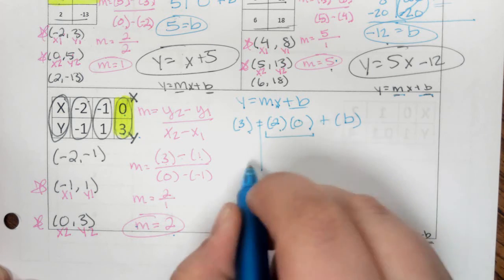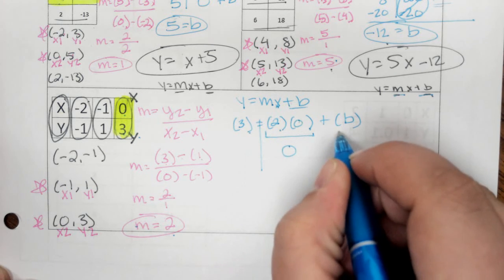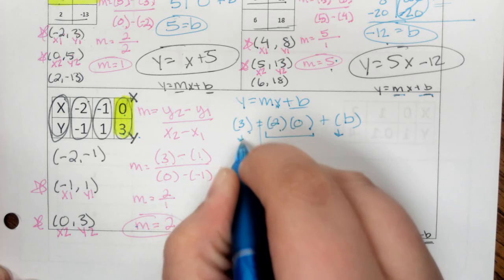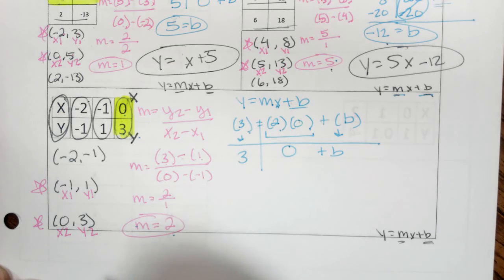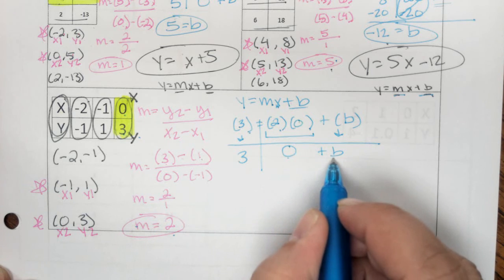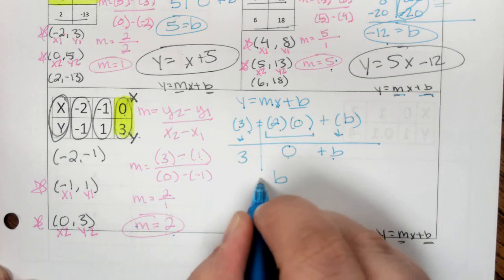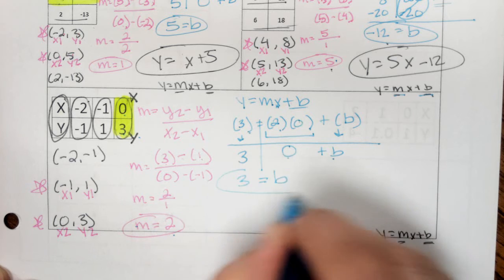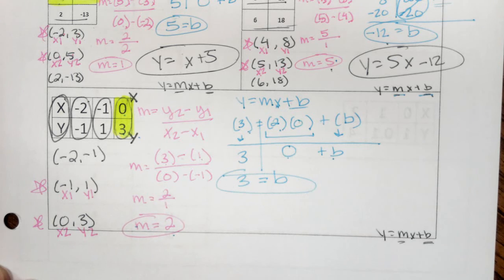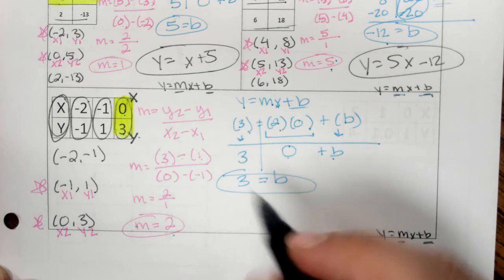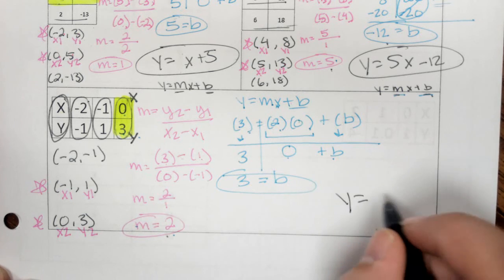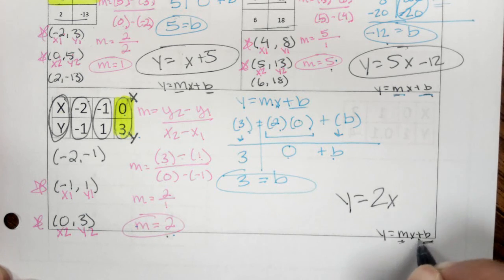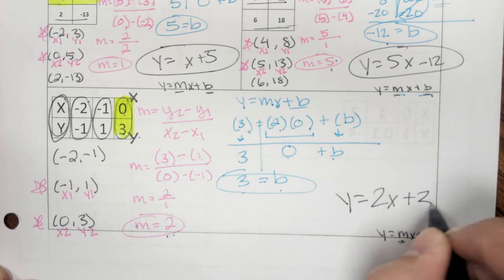On the right, we can multiply 2 times 0, and then drop everything else down. 0 plus b on the right is the same thing as b. So now I know b is equal to 3. So to write that equation down, we have y equals 2x plus 3.